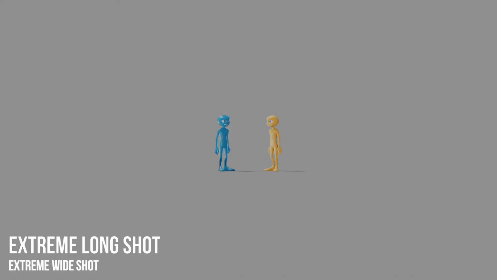The extreme long shot, also known as the extreme wide shot. This shows the subject at a distance. It's often used as an establishing shot, and because the subject is generally small on the screen, it isn't really used to show the character's actions or emotions. It's more about showing the scene. In this example, there's not much going on in the background, but that's on purpose.